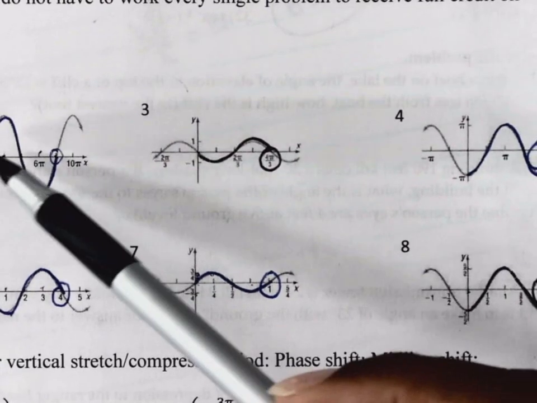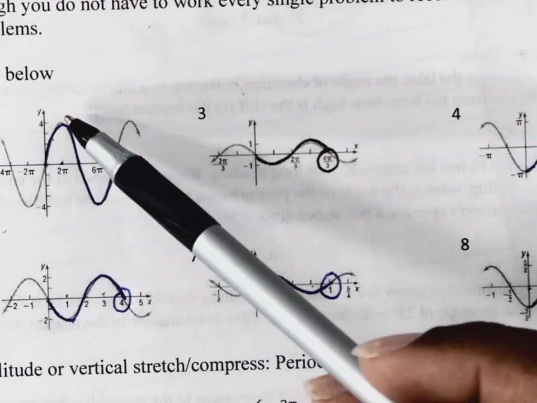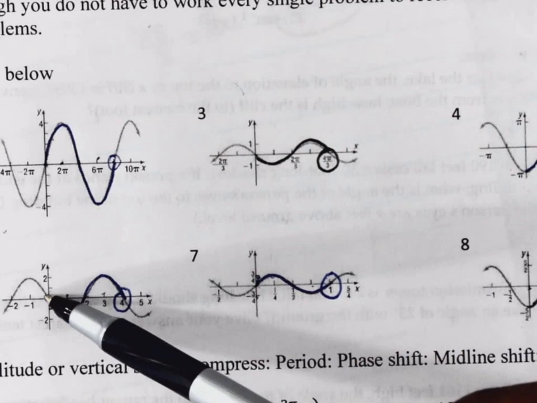For sine, if it's positive, you'll start at the origin, but you'll go up first. If it's negative, you'll start at the origin and go down for sine.